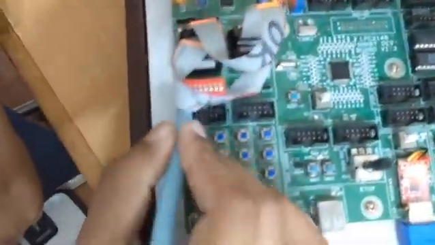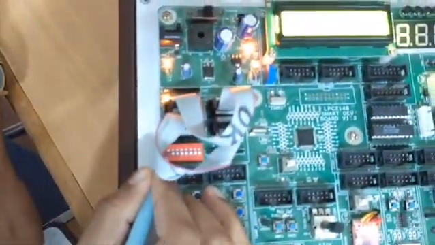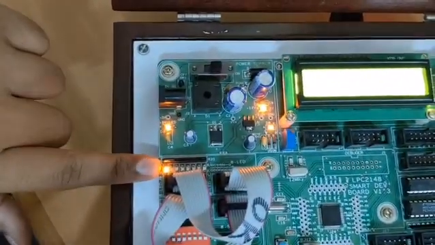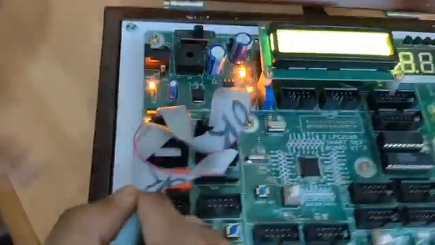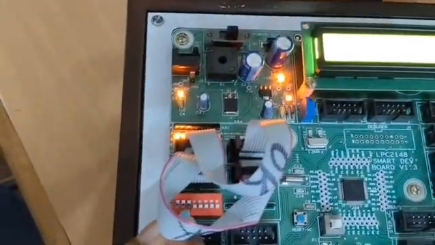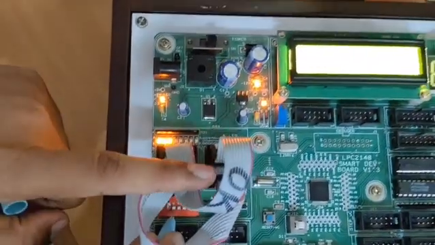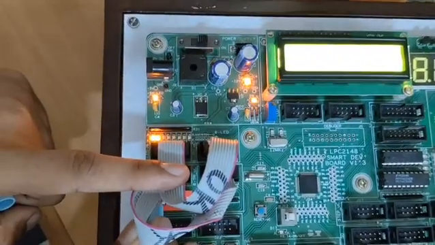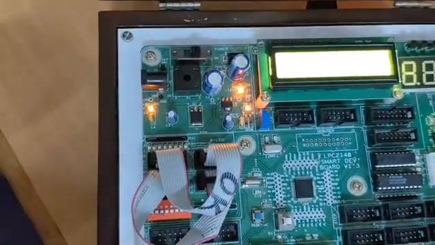So I have uploaded the code and we can see how it works. When I turn on the first dip switch, so this is pin number 23, the LED connected to pin number 24 is turning on. And the second dip switch, third dip switch, and fourth dip switch. Similarly we can turn them off also. So this is how it works.